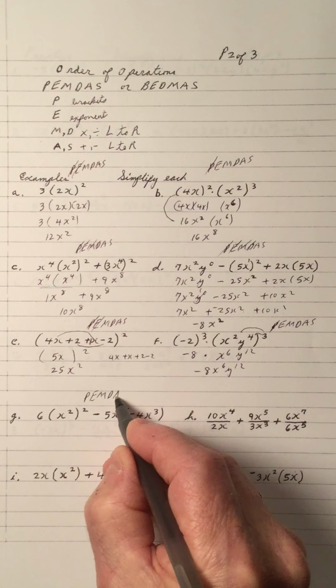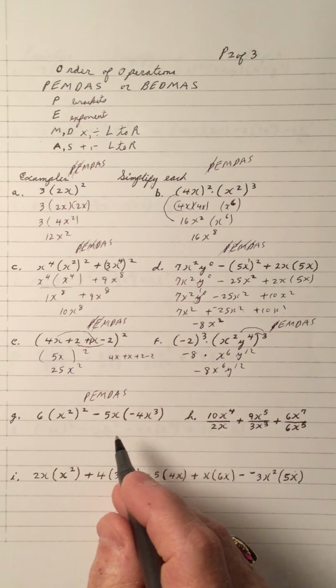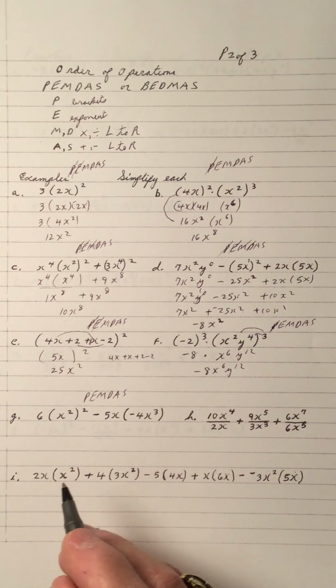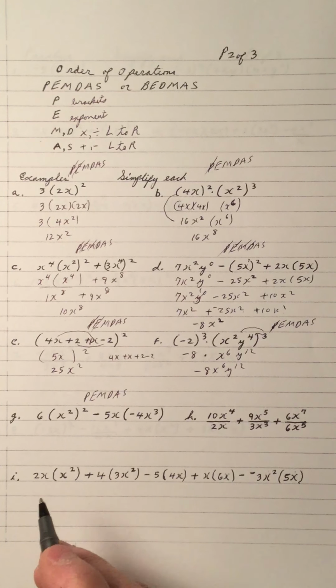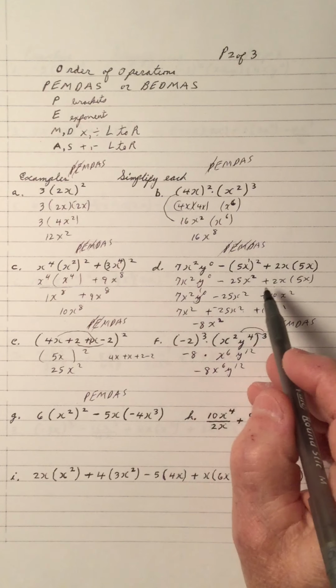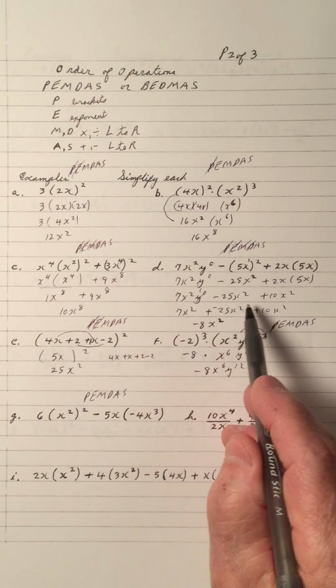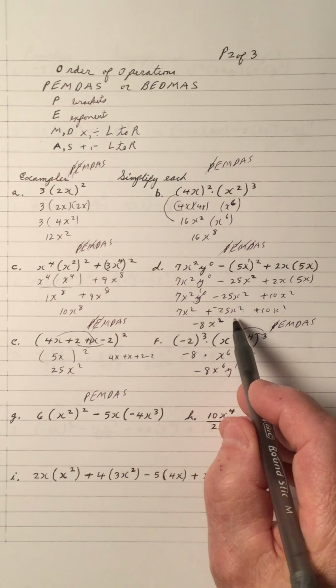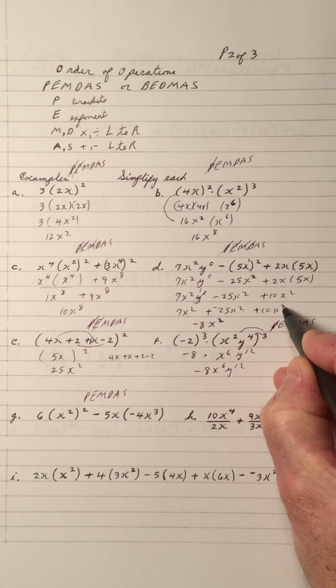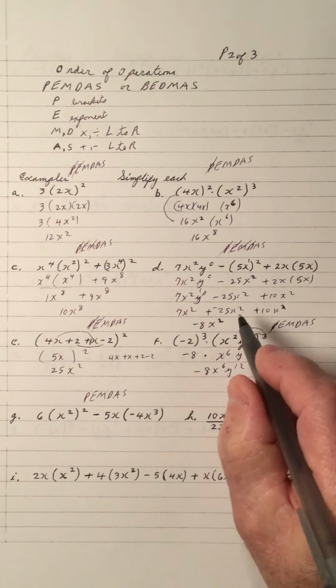And I got a PEMDAS again. Lots of practice. The more practice you can do, the better you get. And not only that, when you make a mistake, you find out what your mistake is. I can go back to this problem right here that I wrote out one step at a time. And if I make an error, I can get the teacher or myself or a student to go through and see where the error is. And once I find the error, I say, okay, I'll remember. Try not to make that again.